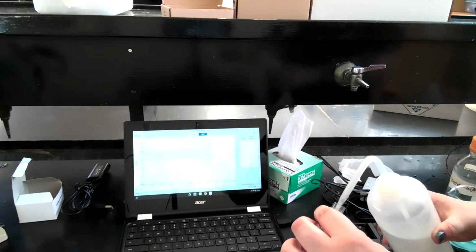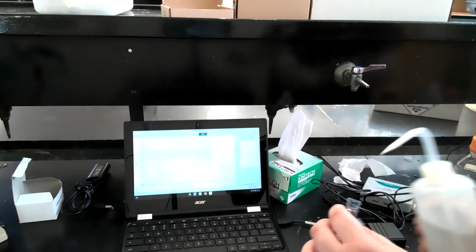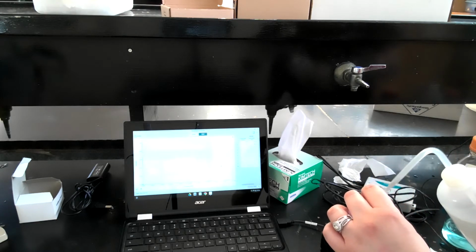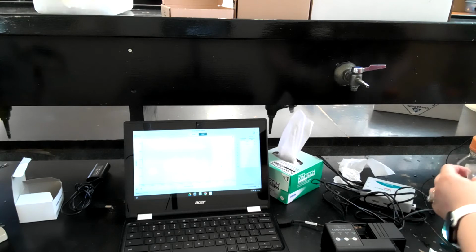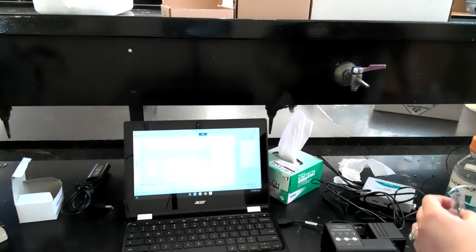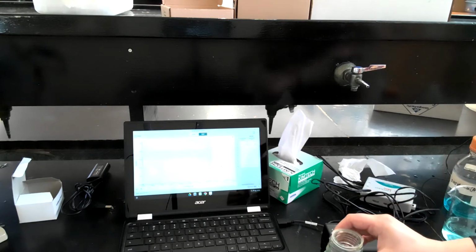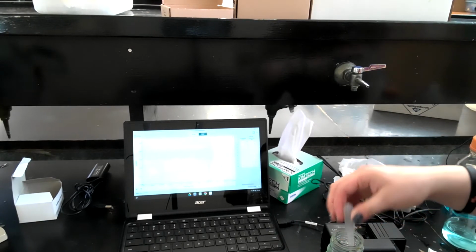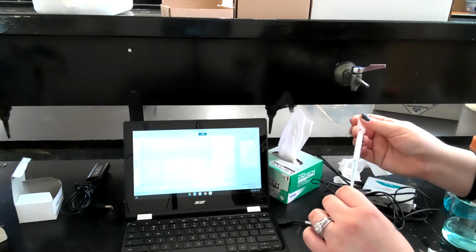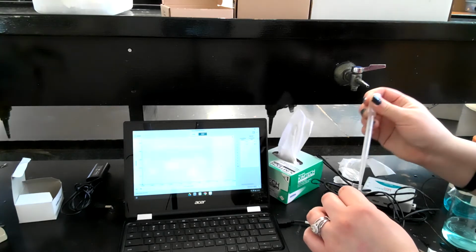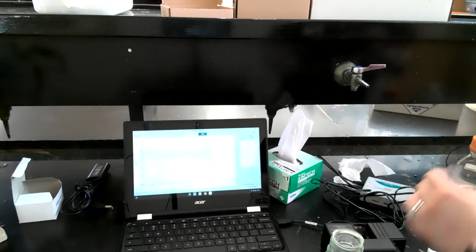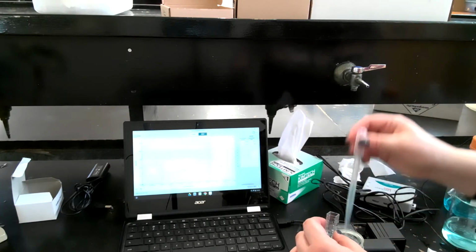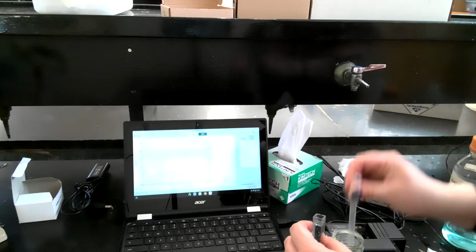So right now I have just dumped out my first solution of my copper 2 nitrate. So right now I'm cleaning it as it calls for in the procedure. We are going to rinse the sides of our cuvette, so that way there's nothing but this solution inside of the cuvette. So now we're going to be doing the 0.25.